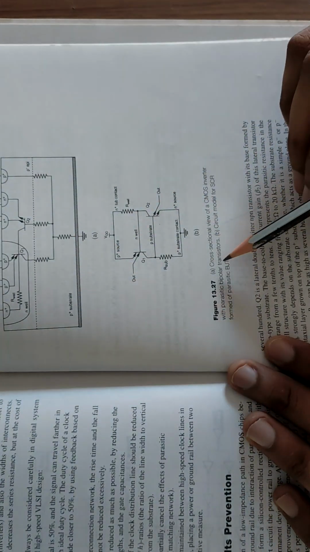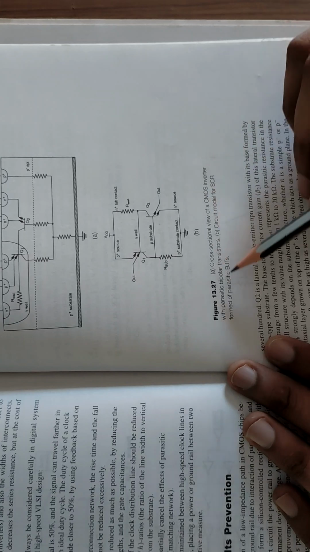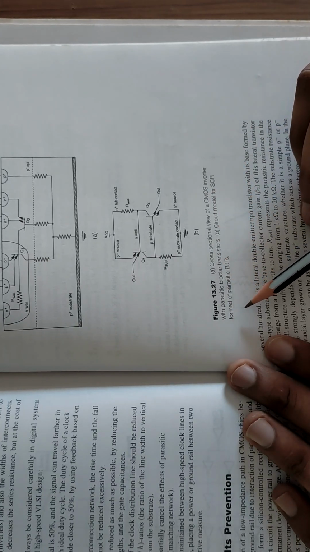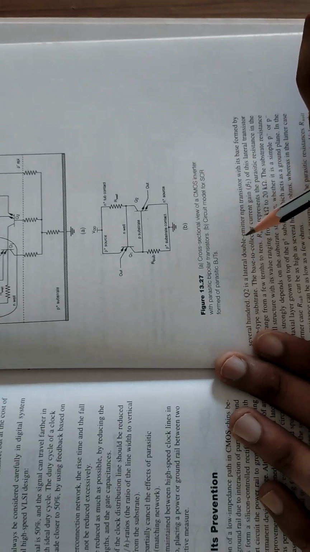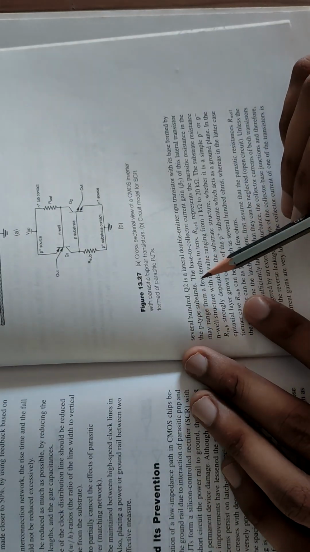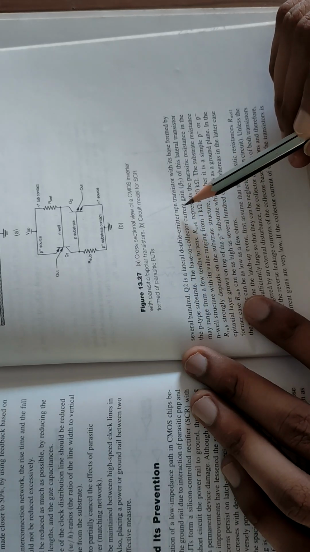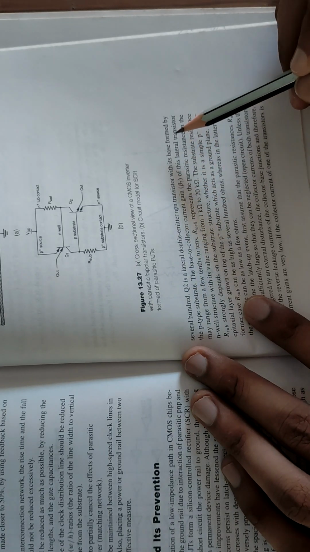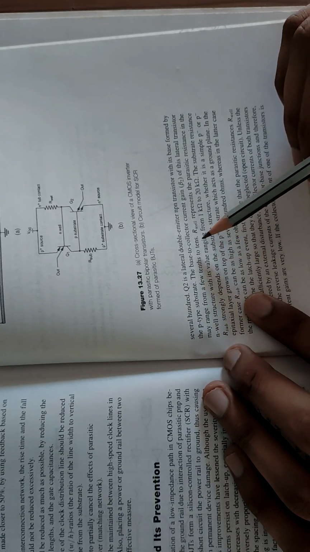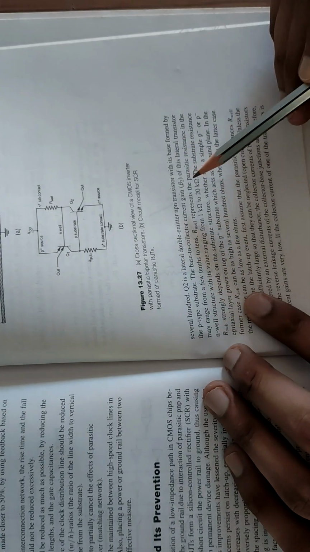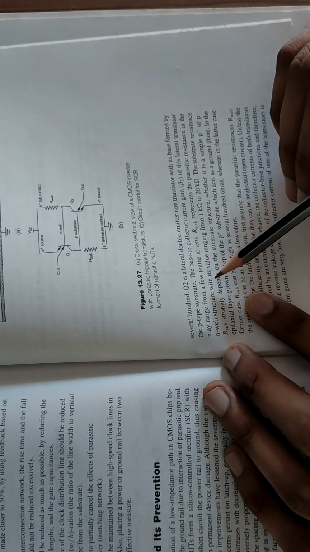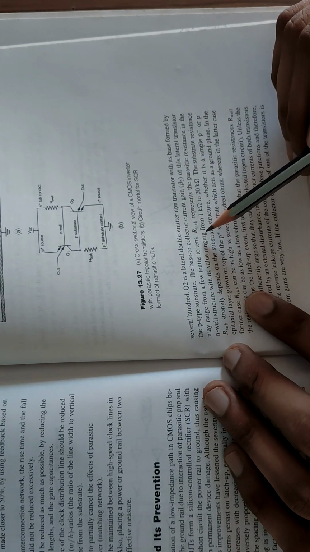Here you can see the figure: A, cross-sectional view of a CMOS inverter with parasitic bipolar transistors. B, circuit model for SCR form of parasitic BJTs. Q2 is a lateral double emitter NPN transistor with its base formed by the P-type substrate. The base to collector current gain beta 2 of this lateral transistor may range from a few to tens.